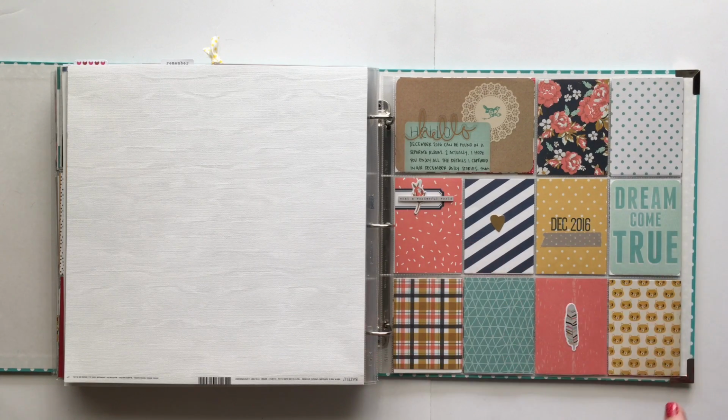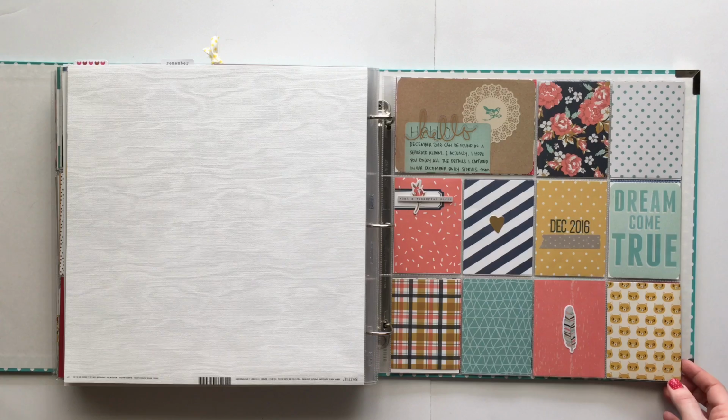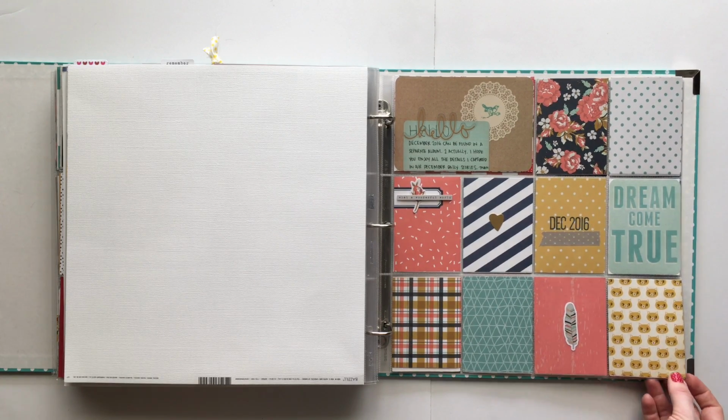So this is just me getting to use whatever supplies I wanted in a certain color scheme, and that was really fun to be able to just pull lots of different colors and make them match.